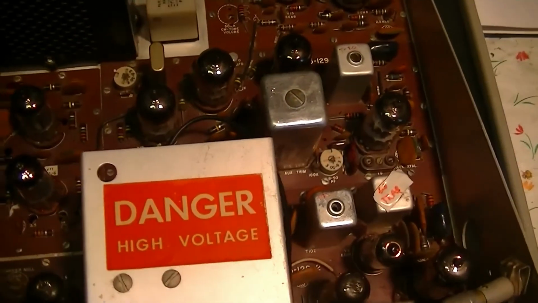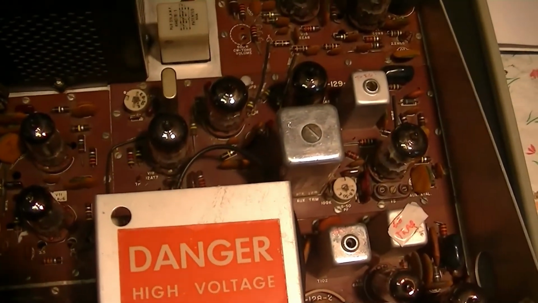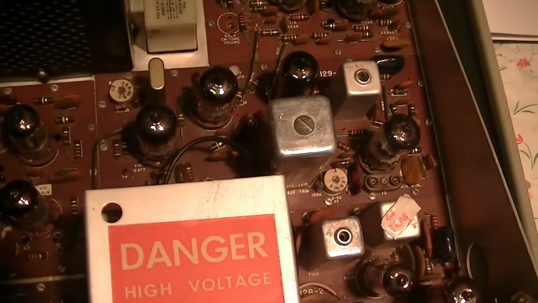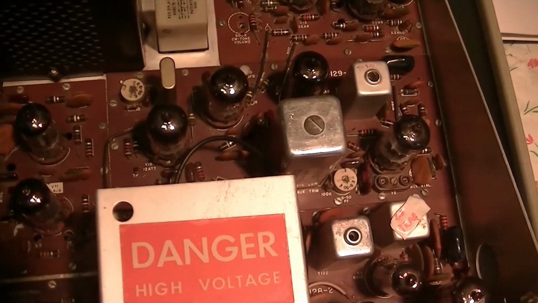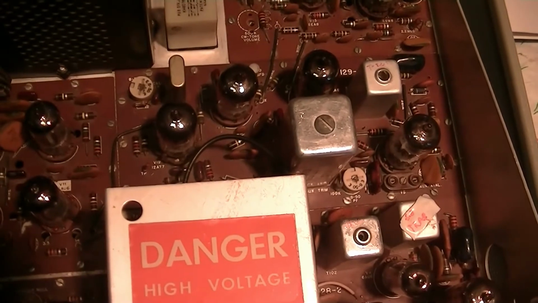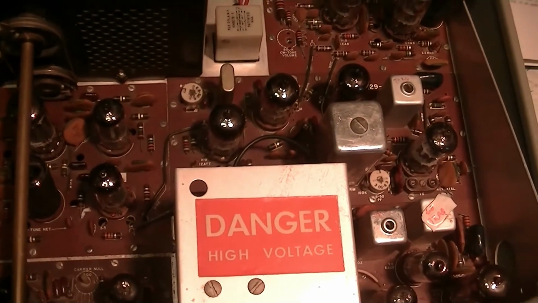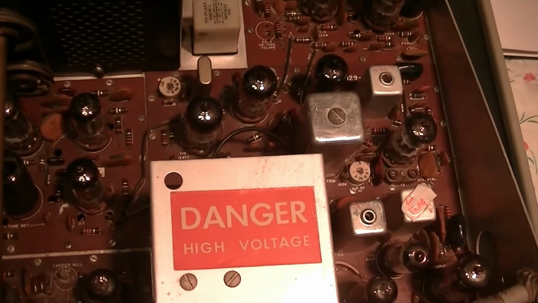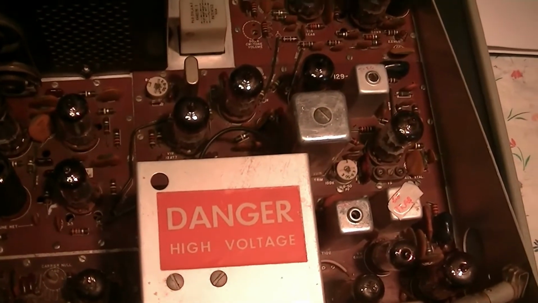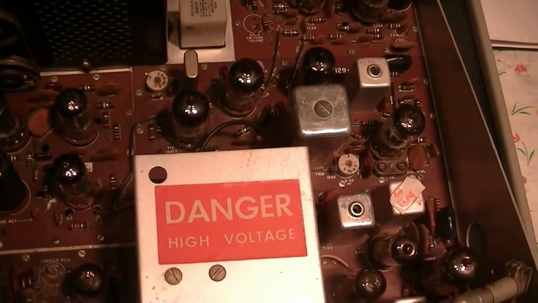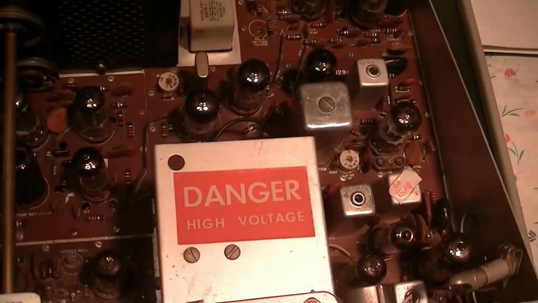away where the AGC components are. Where are the resistors and capacitors that set the time constant for the AGC circuit? And where are the RF amplifier and IF amplifier tubes and the mixer tubes that the AVC circuit works on? Well, I'm going to show you how to find out right now.